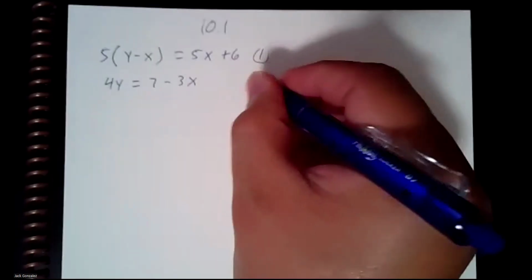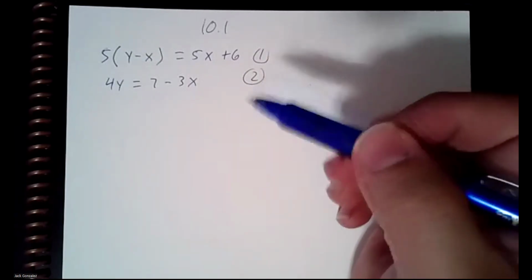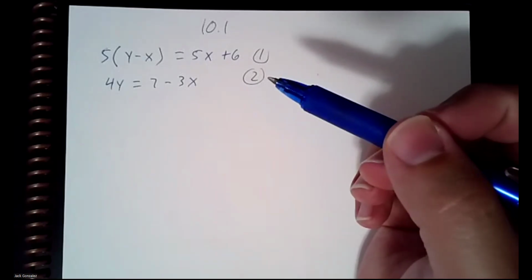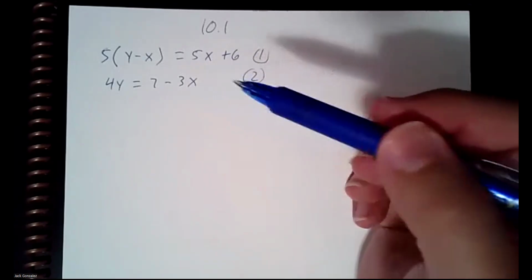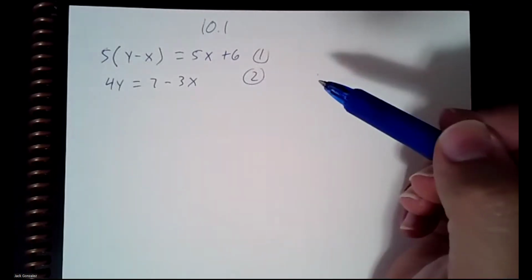So there's equation 1 and 2. We've got to set it up like the last problem we just did, where you have the x's first and then the y and then the constants on the other side.